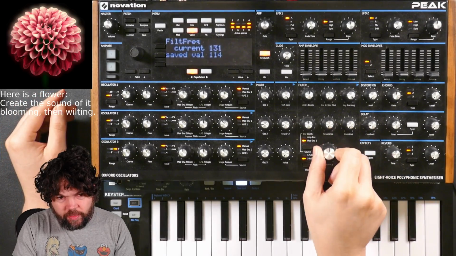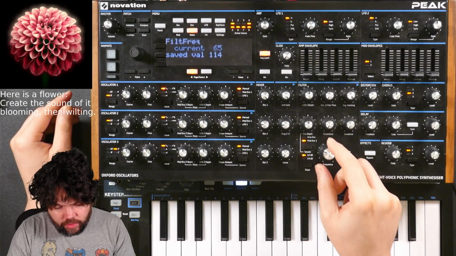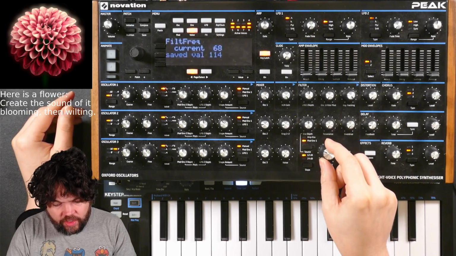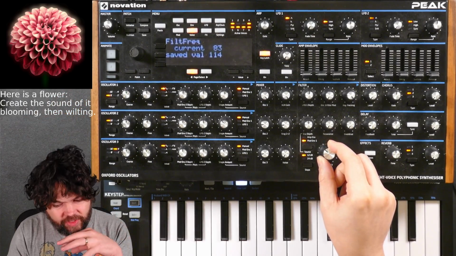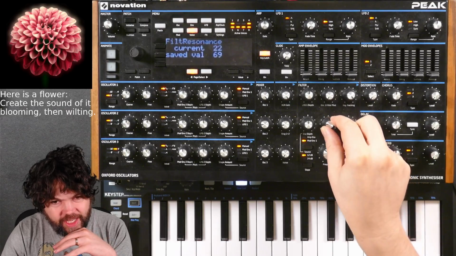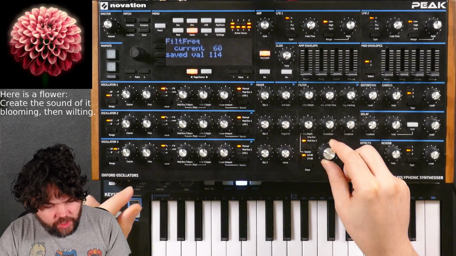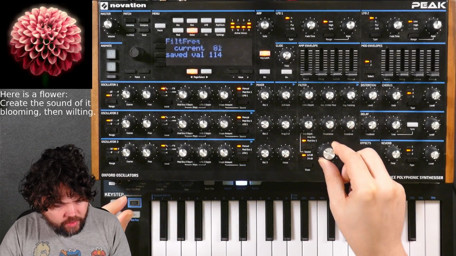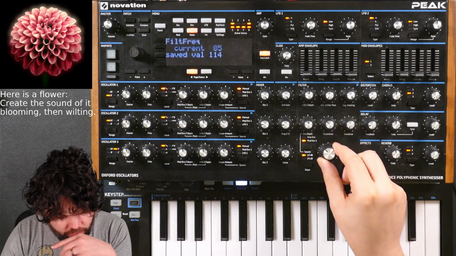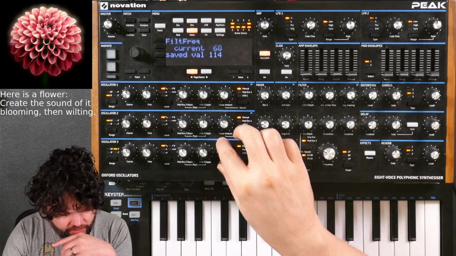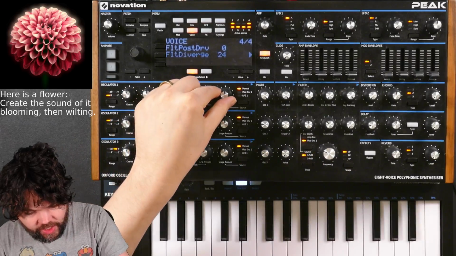So let's experiment with the filter. I think the 12 dB filter makes more sense because it's a little bit softer. I'd like to hear it move a bit. So let's try a little resonance too. Let's experiment a little with the wave shape parameters here.